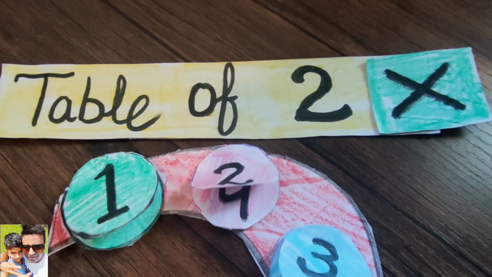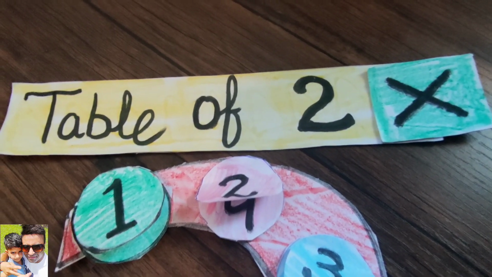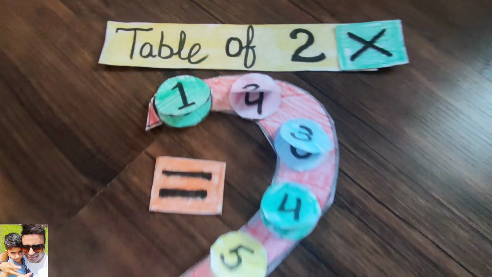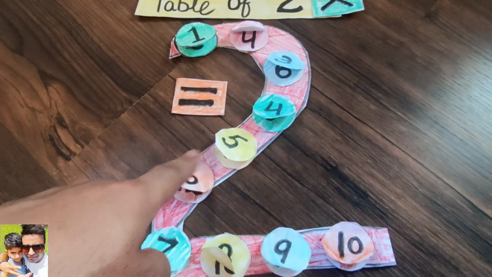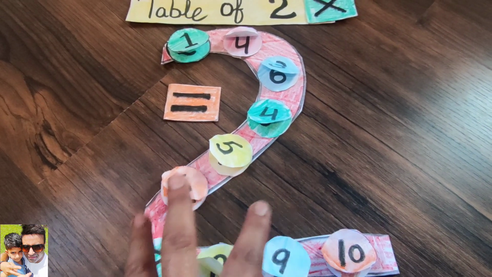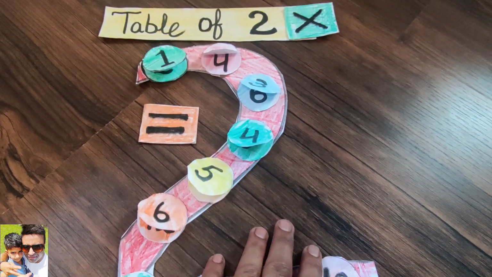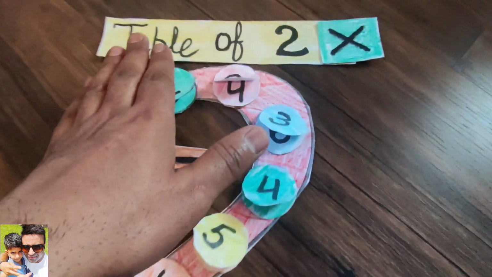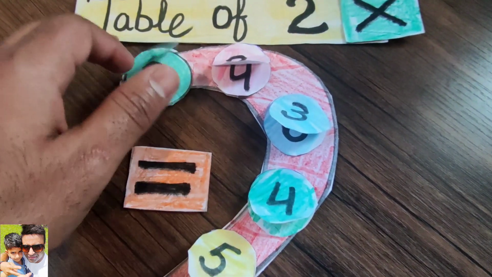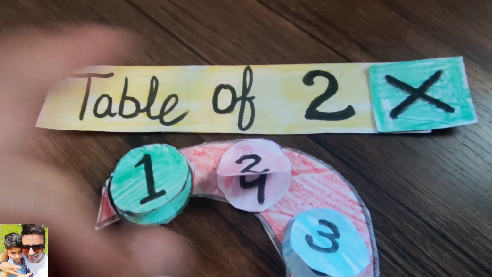Dear children, today we will learn the table of 2 in a very simple way. I have made this beautiful TLM for you. You can see I have designed this 2 with the help of cardboards, paper sheets, crayons, gum. So I have decorated this digit 2 with small white paper circles. So let's start to learn the table of 2.